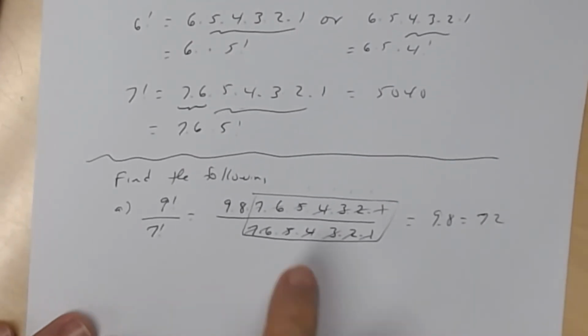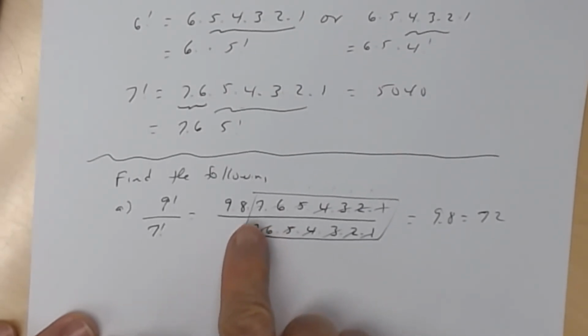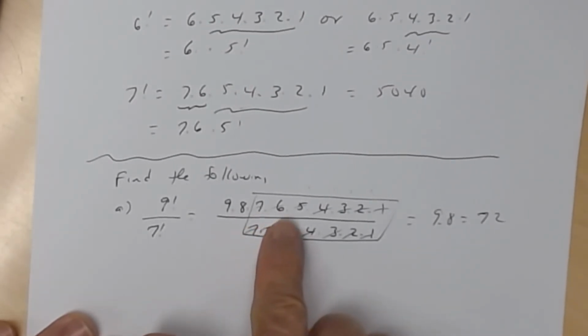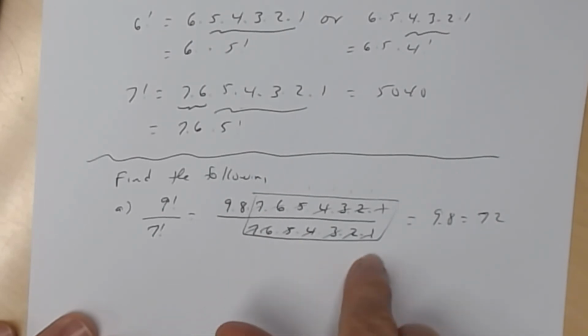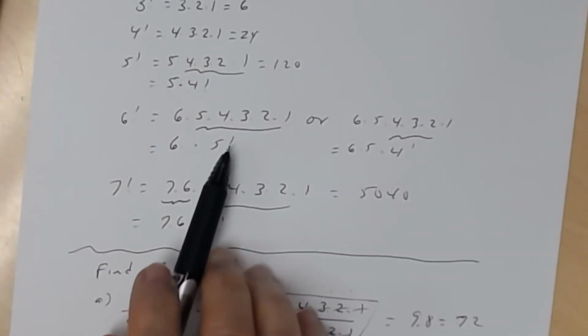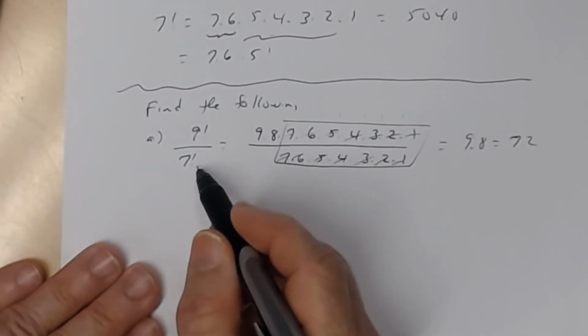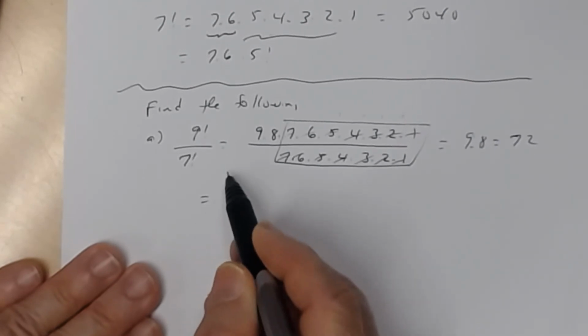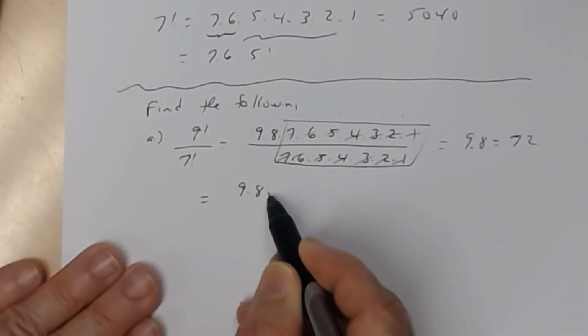But what I want you to notice is this. You don't have to write all this out. All you had to do was use this idea that we did a while ago. 9 factorial divided by 7 factorial is 9 times 8 times 7.